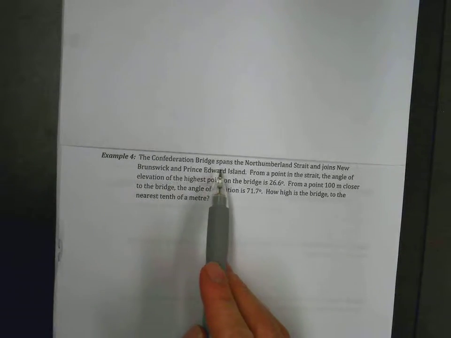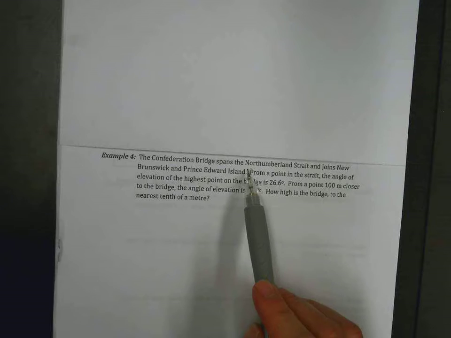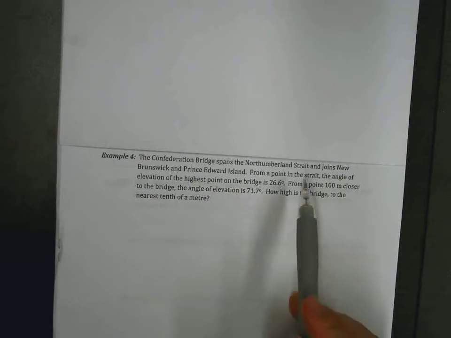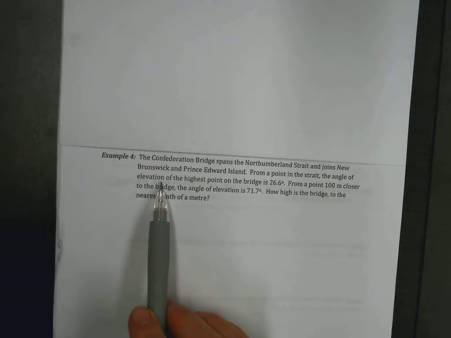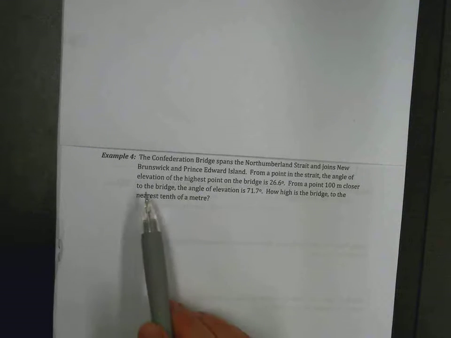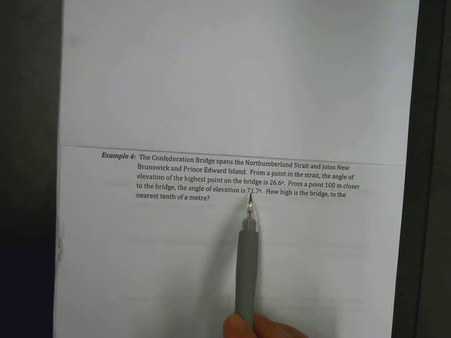All right, example 4 with the sine law. It says the Confederation Bridge spans the Northumberland Strait and joins New Brunswick and PEI. From a point in the strait, the angle of elevation of the highest point on the bridge is 26.6 degrees. From a point 100 meters closer to the bridge, the angle of elevation is 71.7 degrees. How high is the bridge to the nearest tenth of a meter?